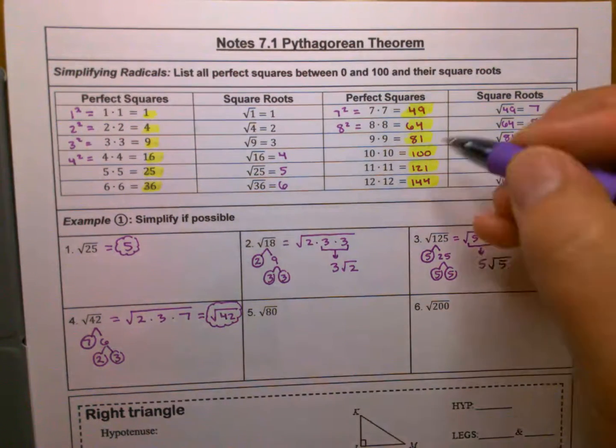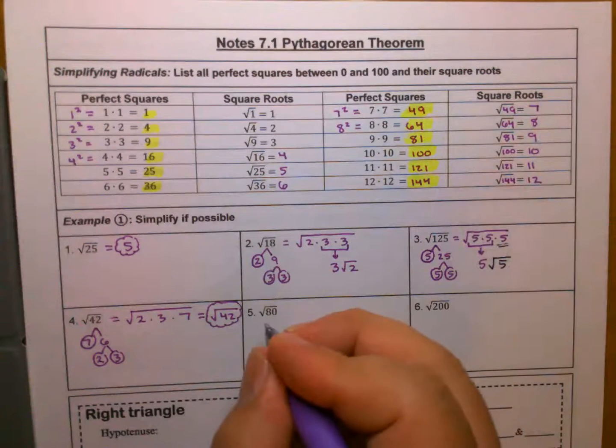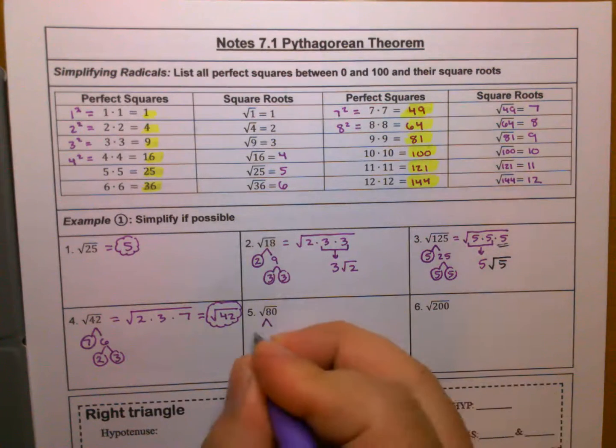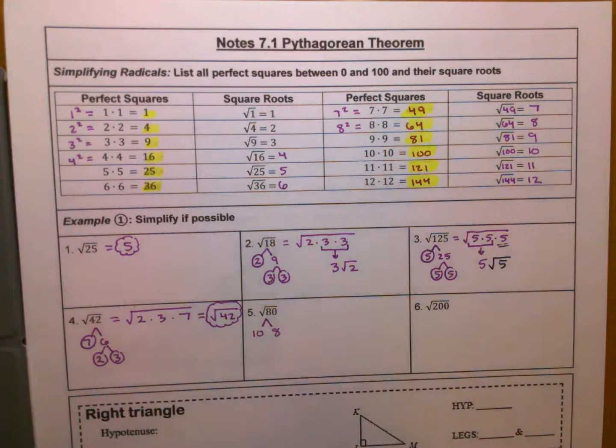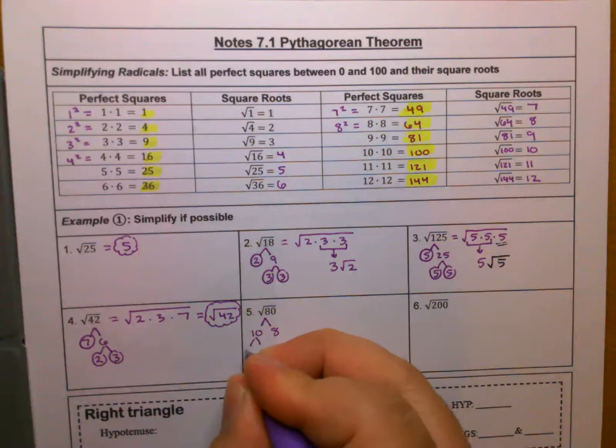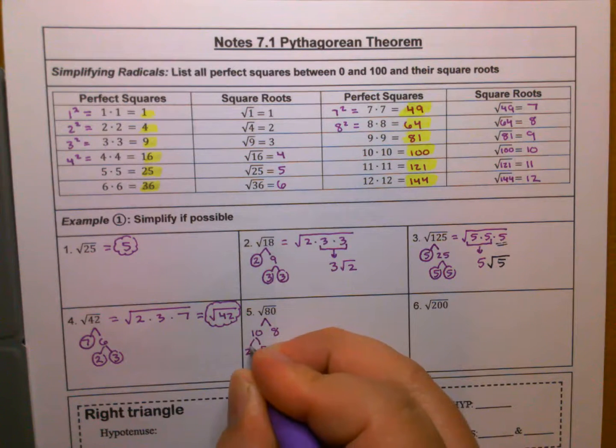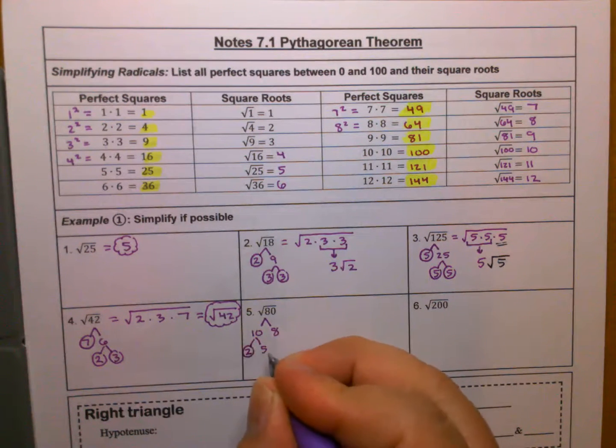All right, 80. Oh, got close, but it wasn't on the list. So here we go. Let's see. What gives me an 80? Well, that's 10 times 8. That's an 80. And again, it could be any two numbers you want. Well, a 10 is 2 times 5, and nothing divides a 2 anymore besides 2 and 1.